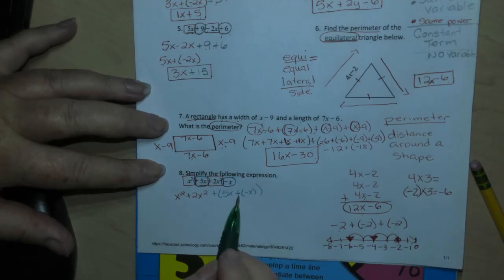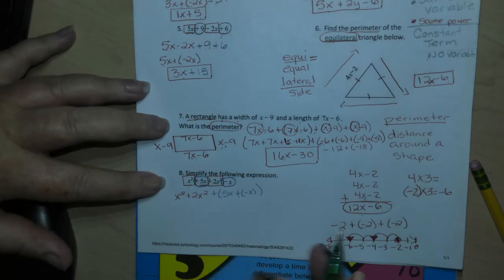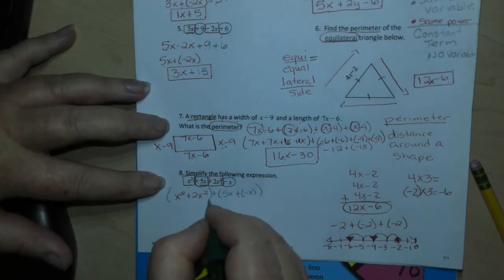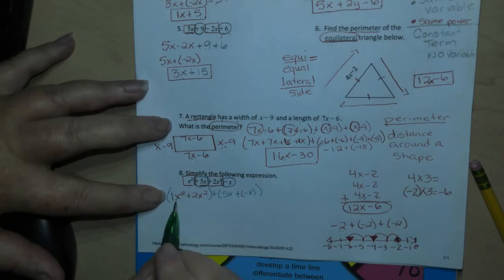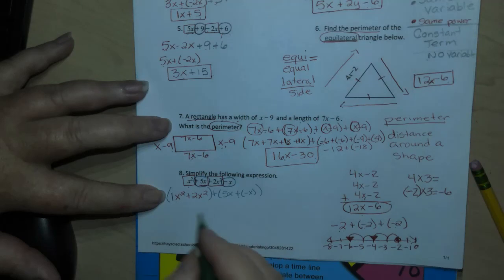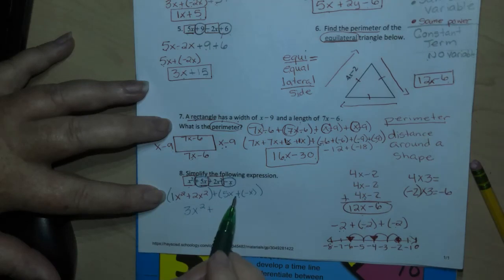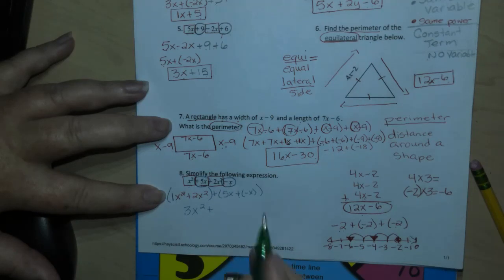I like to keep everything positive. Now, these are your two sets. 1 plus 2. 5 plus negative 1. You could have also said 5 minus 1.